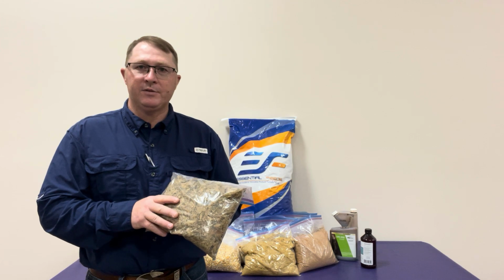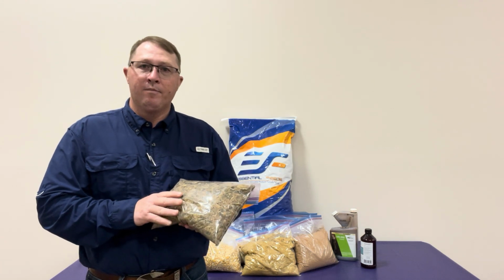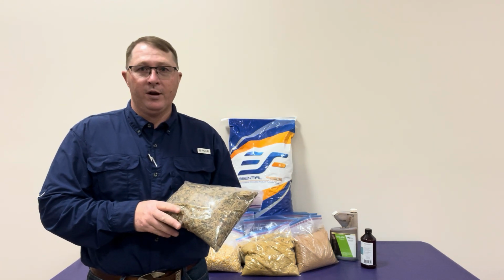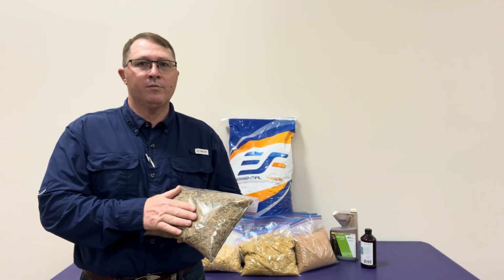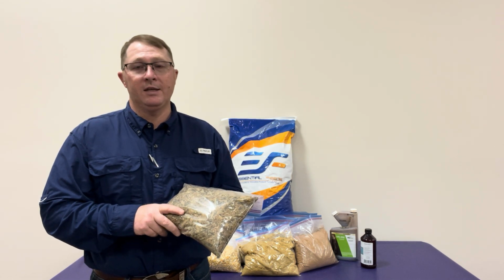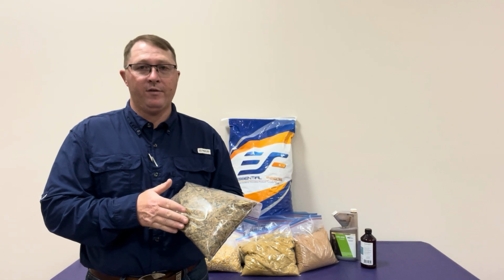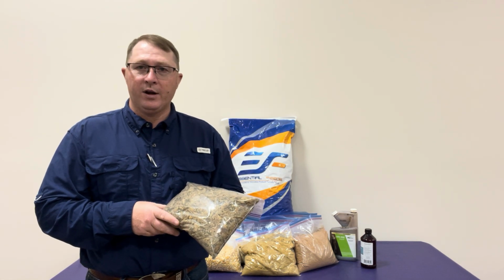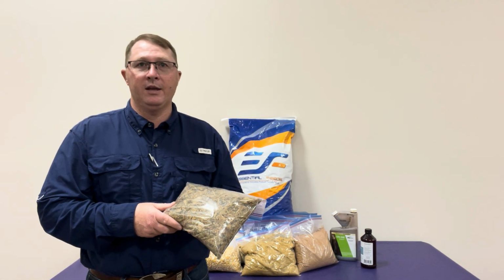Now, the common types of forages that we see made into silage on many operations would be something like corn silage, but we can make silage out of many different types of forages, including alfalfa. Any of the small cereal grains like wheat or triticale can be made into silage as well.